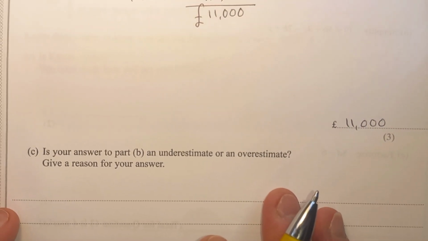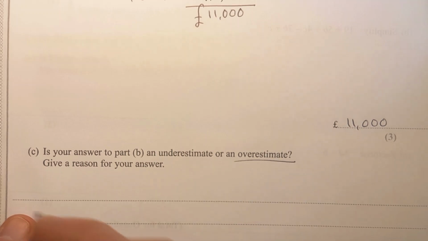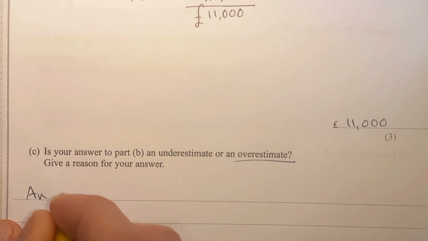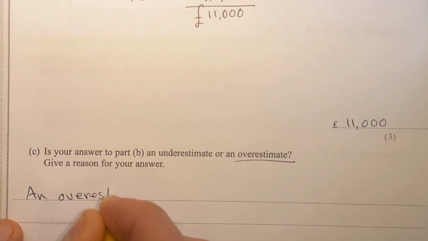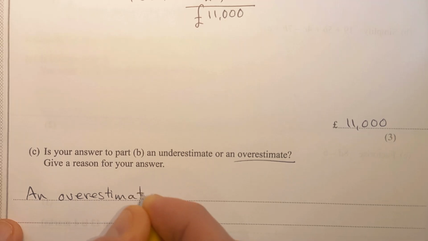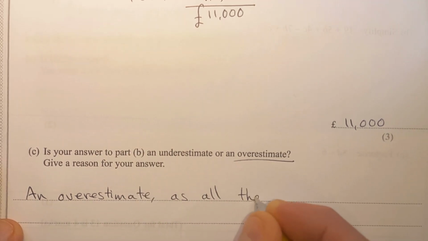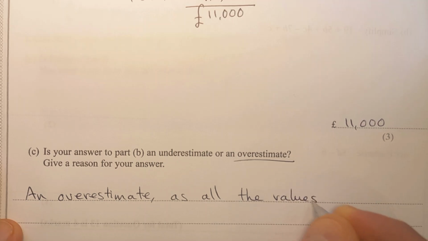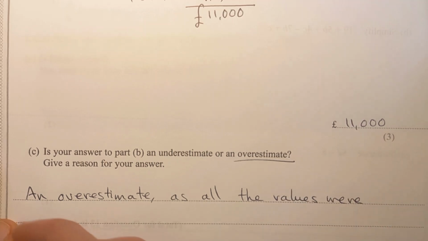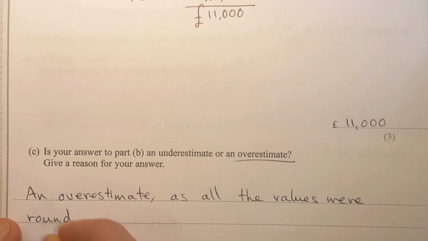Maybe not a lot, but a bit bigger. So it's going to be an overestimate, as all the values were rounded up.